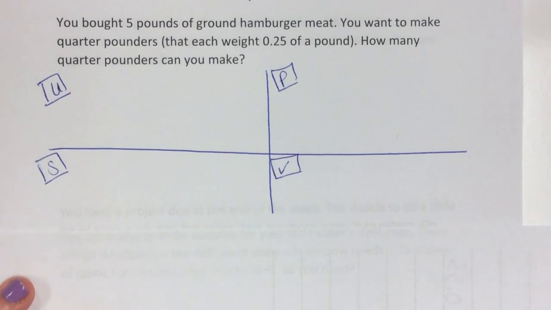You bought 5 pounds of ground hamburger meat. You want to make quarter pounders that each weigh 0.25 of a pound. How many quarter pounders can you make?